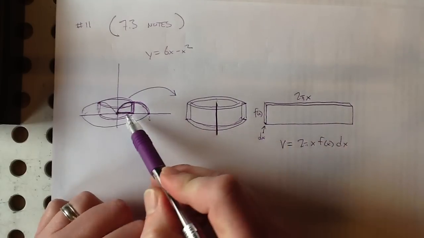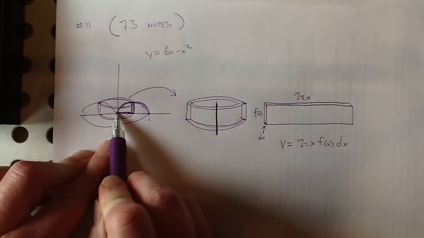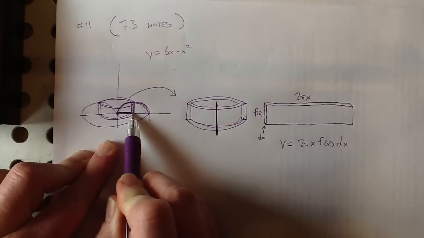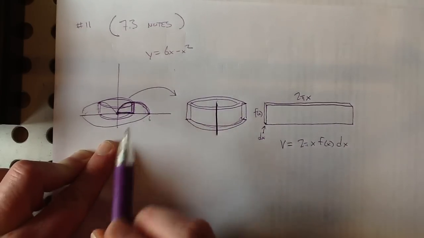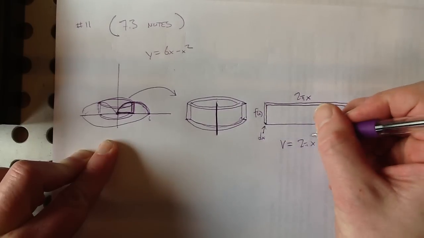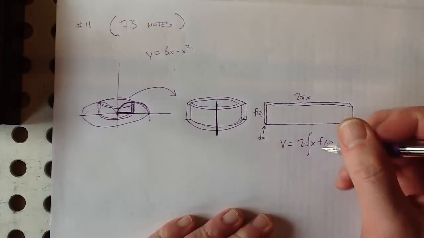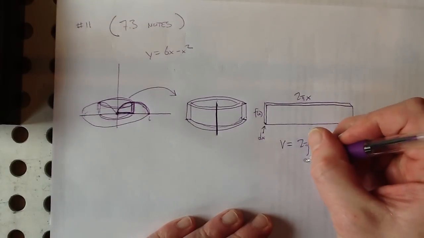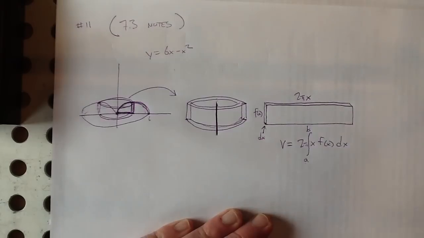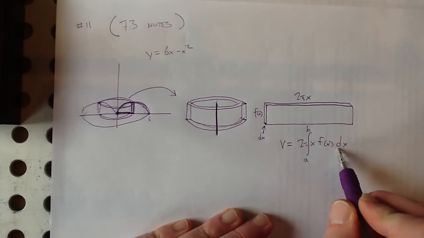If we want the volume of the whole thing, we let the x values go all the way from here to 6 in this case. Since 2 pi is a constant, I can put that on the outside of the integral. So in general it would be from a to b of x times f of x.